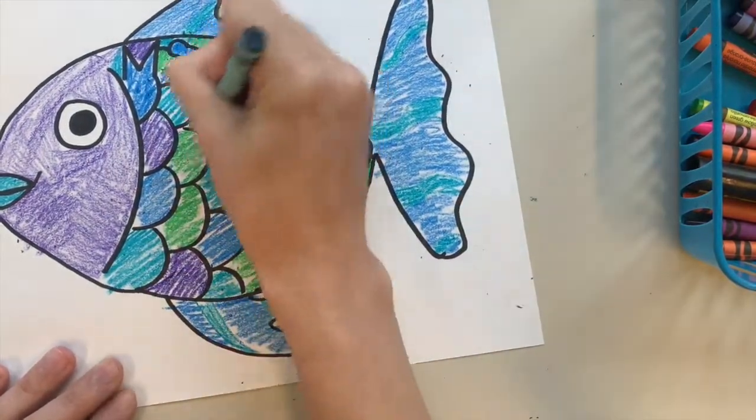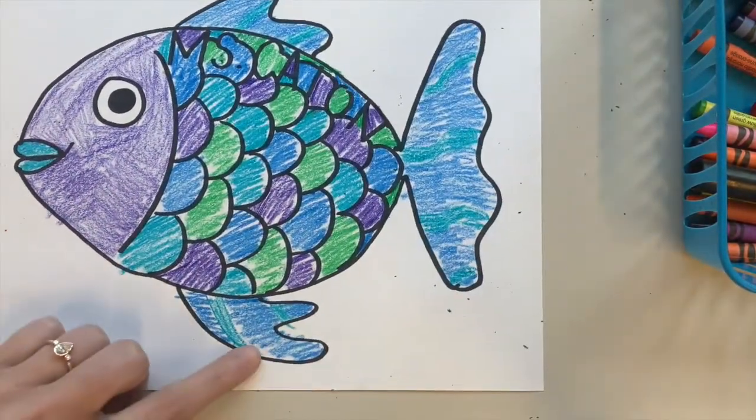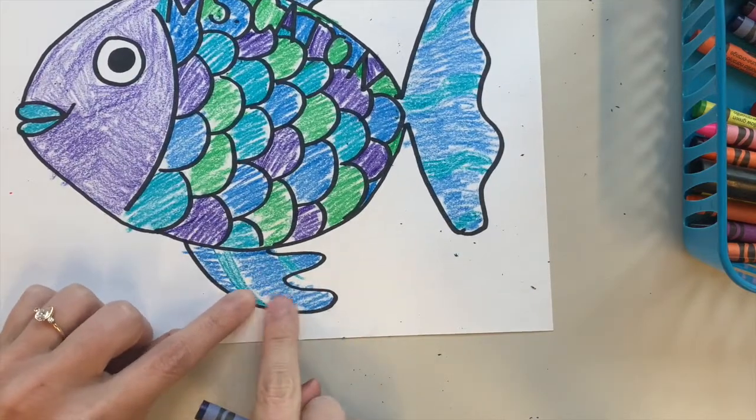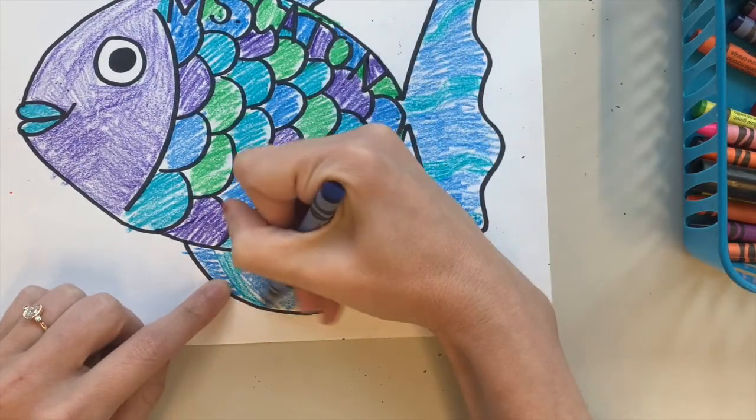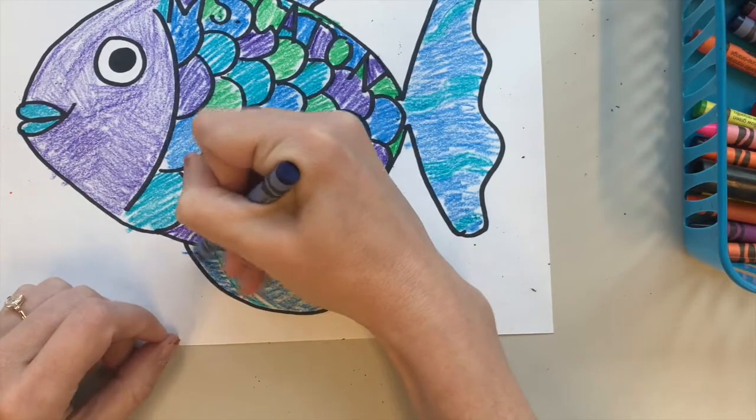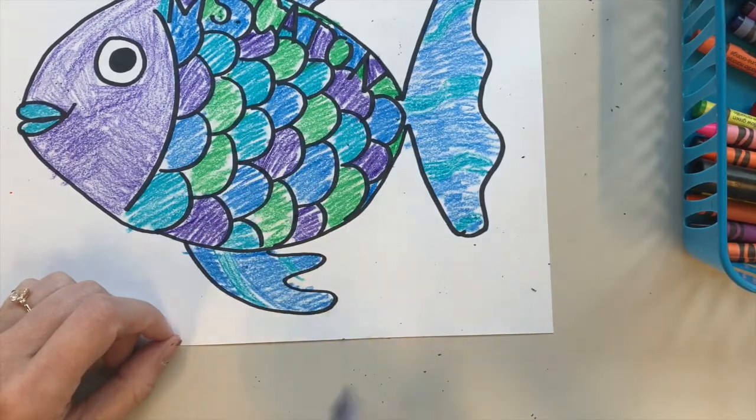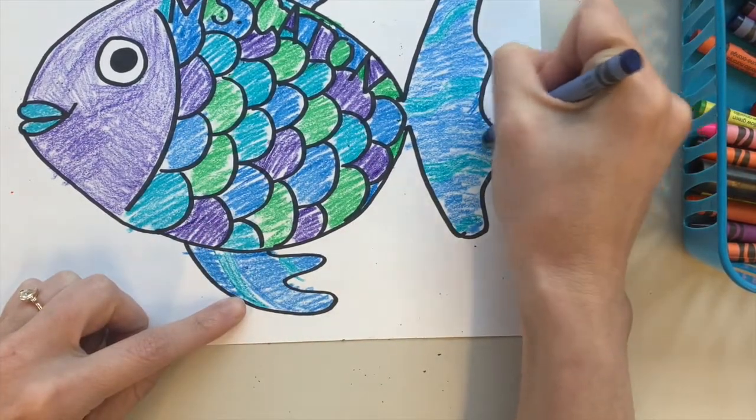It still looks great. Make sure before you finish that you look and see what places could I improve on. Is this the best it could be? I see a couple spots here, so I'm just coloring them in.